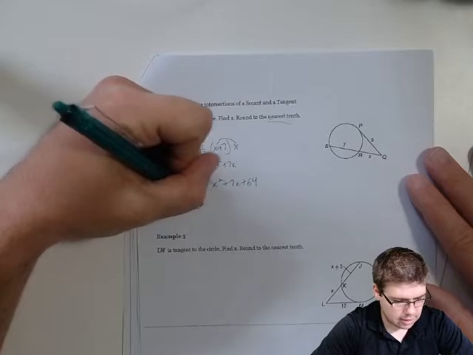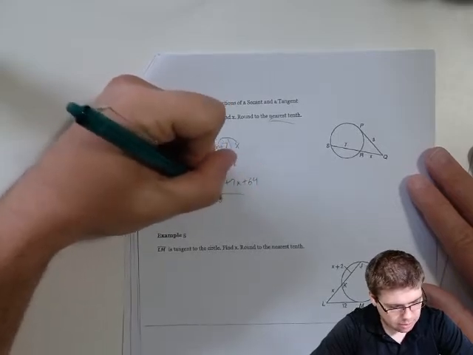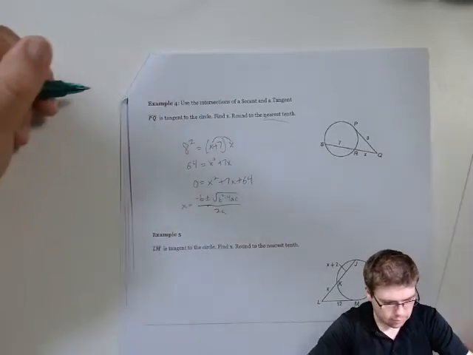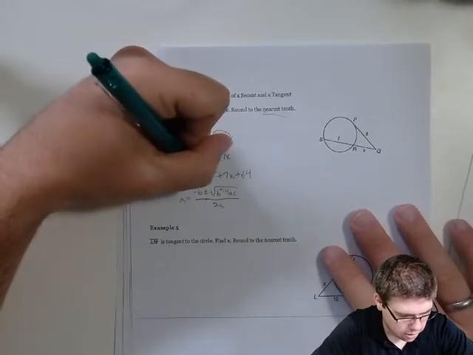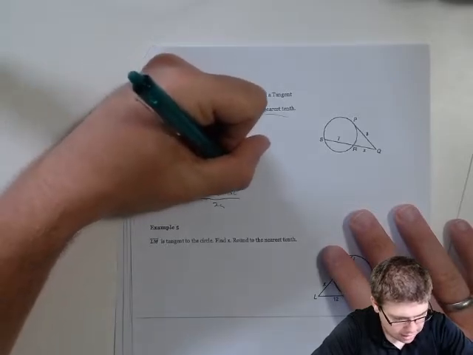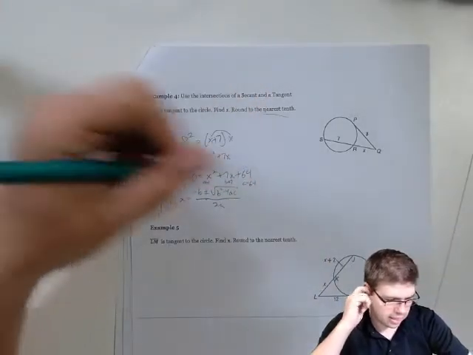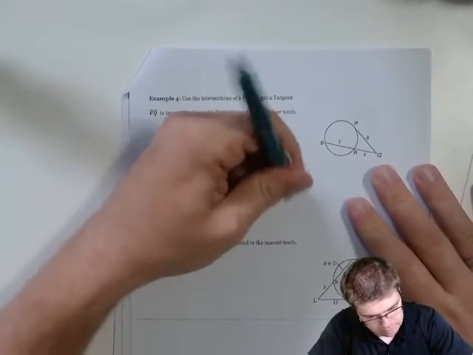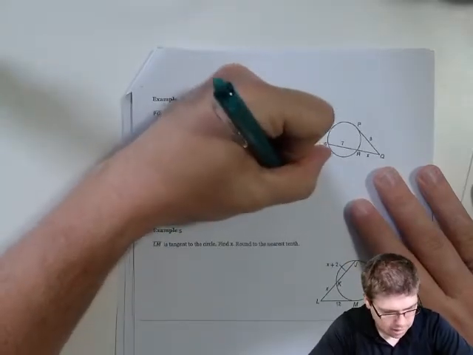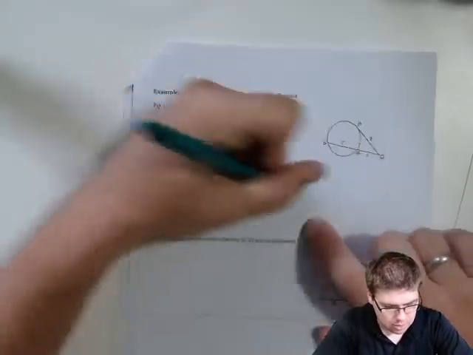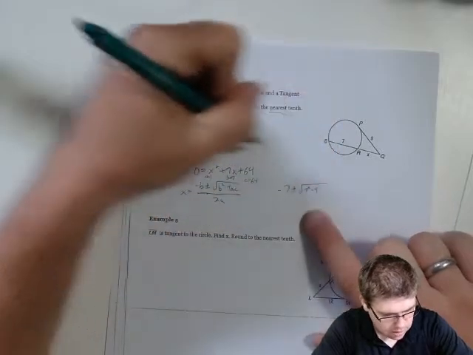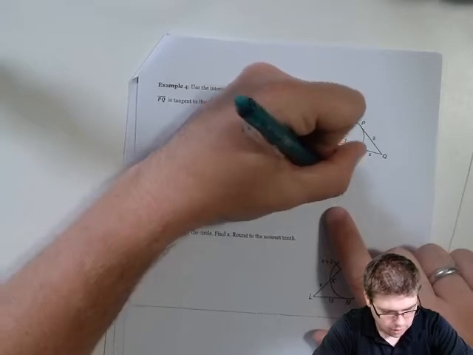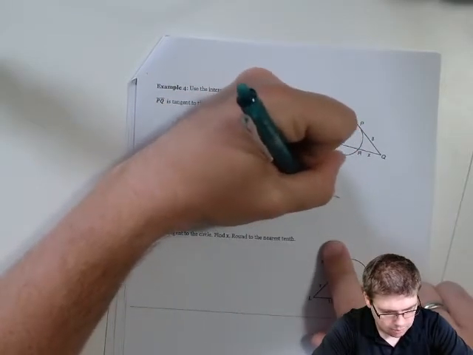So we can say, x is equal to negative b plus or minus the square root of b squared minus 4ac all over 2a. And so in this case, a is 1, b is 7, and c is 64. And we'll plug all that in. So it's going to be negative b, so negative 7, plus or minus the square root of b squared, 7 squared, minus 4 times a, which is 1, times c, which is 64, all over 2a, so 2 times 1.